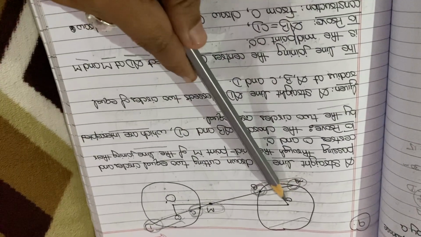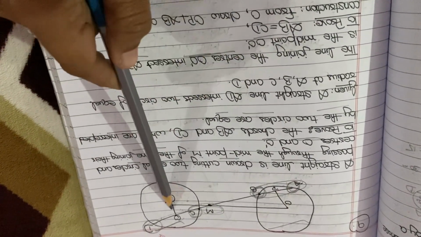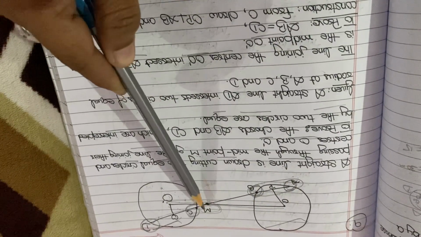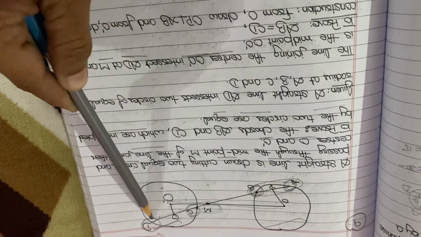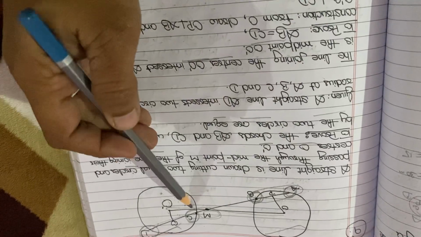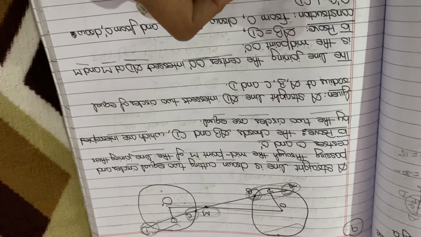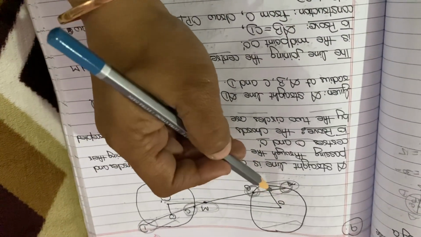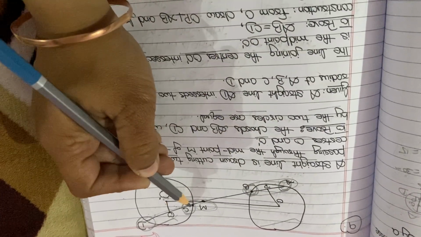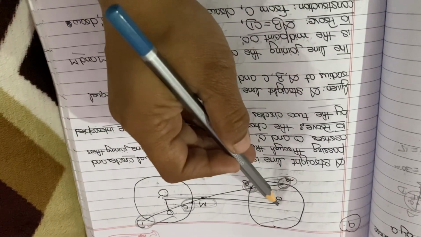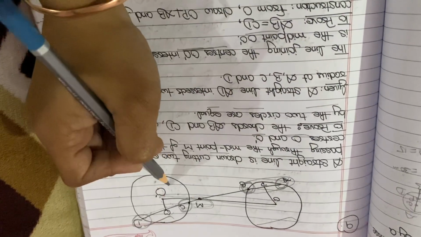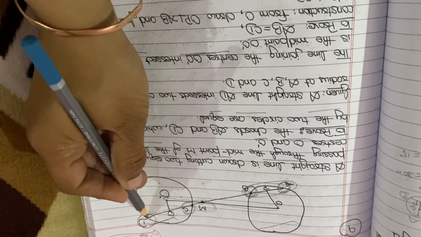The line joining the centers O and O dash is intercepted by the other line at point M. To prove AB is equal to CD, from construction I will draw OP perpendicular on AB and O dash Q perpendicular on CD. I have drawn OP perpendicular on AB and O dash Q perpendicular on CD.